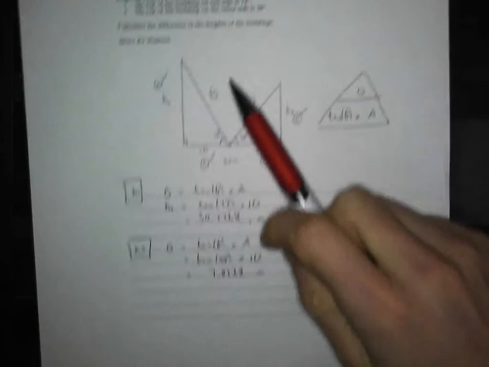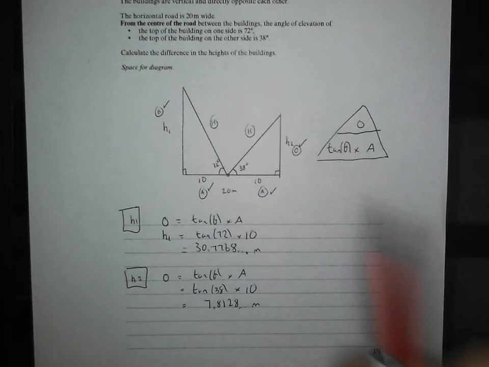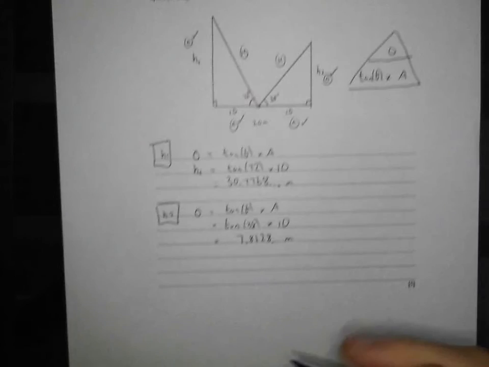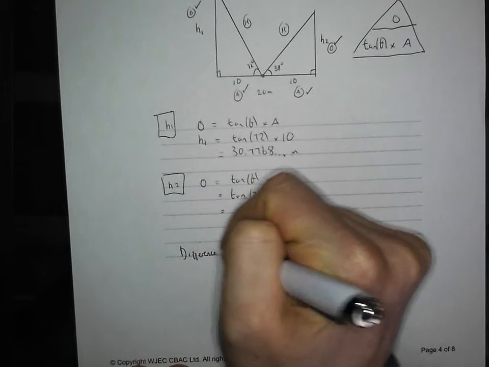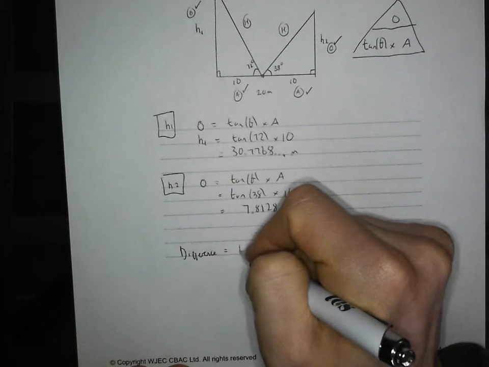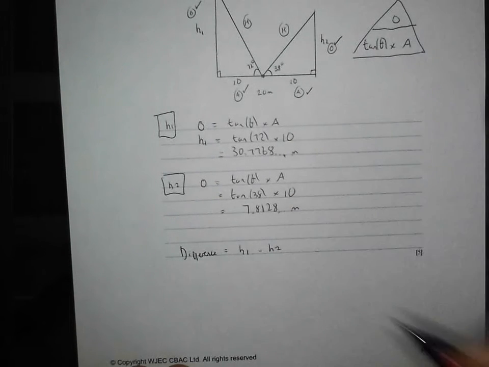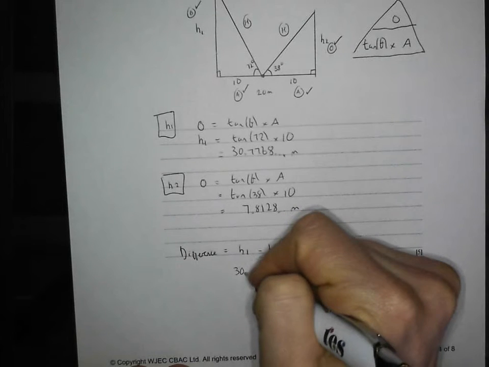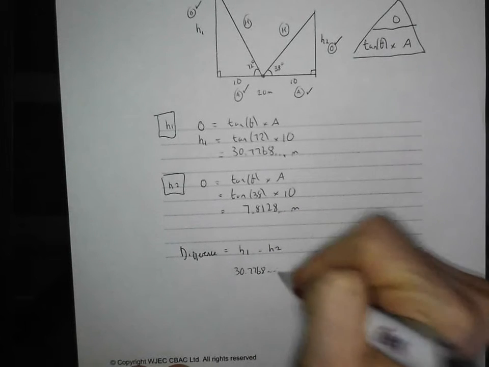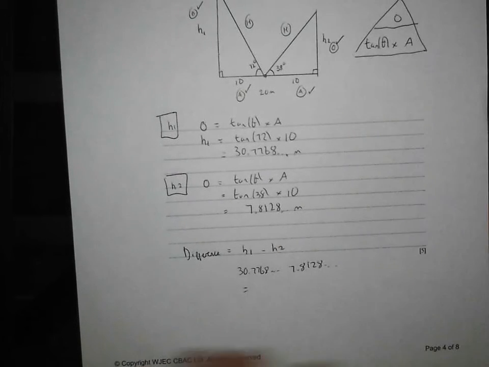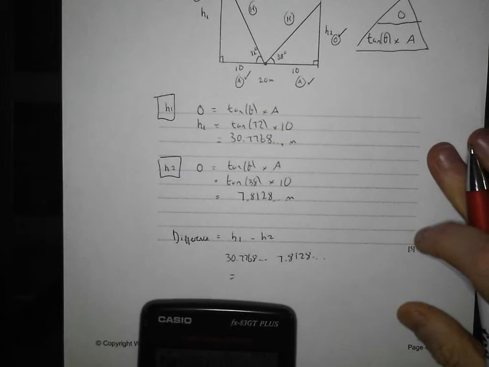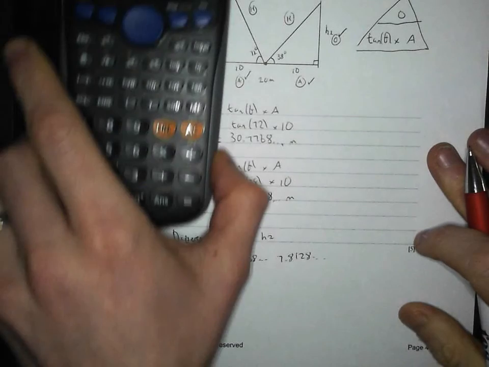Well, the question says calculate the difference in heights of the buildings. So I'm going to write that down. Difference, it's going to be H1 take H2. H1 in this case is 30.7768. H2 is 7.8128. Take them away from each other, and notice I haven't done too much rounding here, so I can be reasonably accurate with my answer.